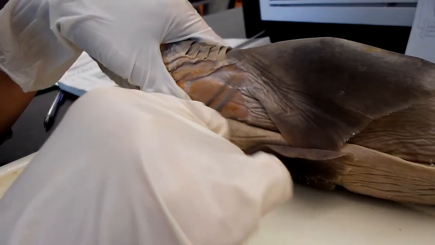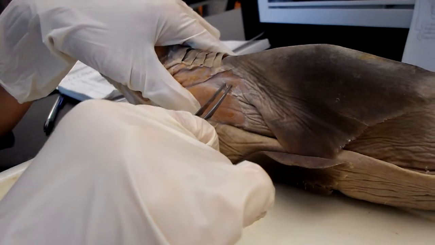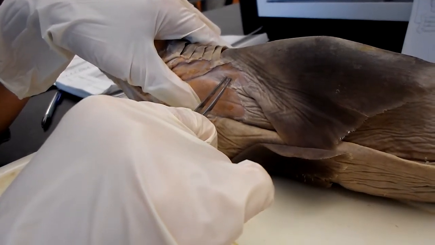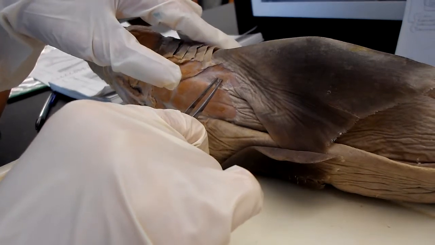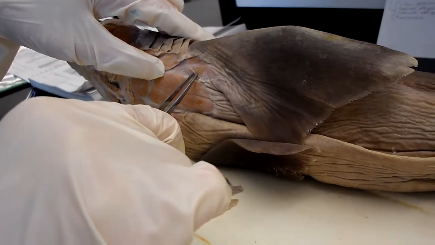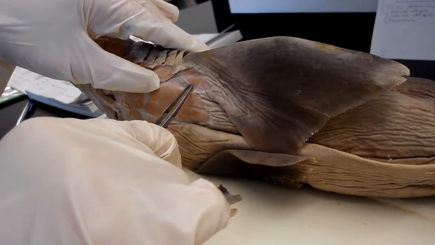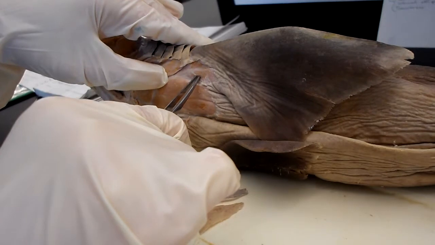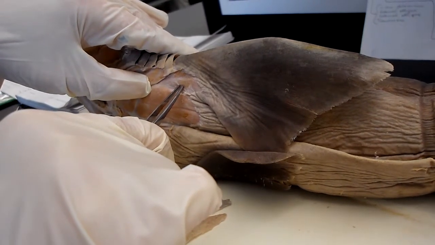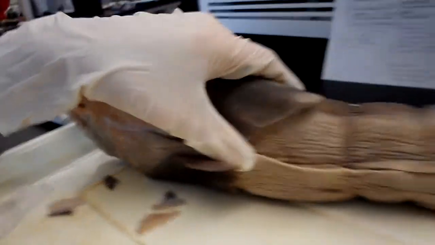The extensor is up here. The flexor is up here, and it originates at the coracoid bar of the pectoral girdle and inserts at the pterygiophores. It's homologous to the pectoralis, the coracobrachialis, the humeroantebrachialis, and the forearm flexors.